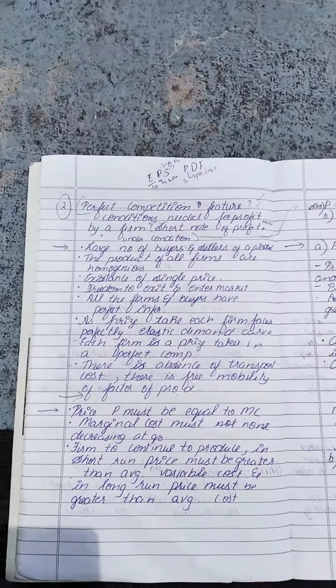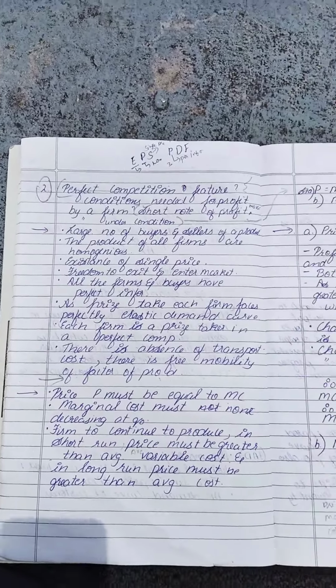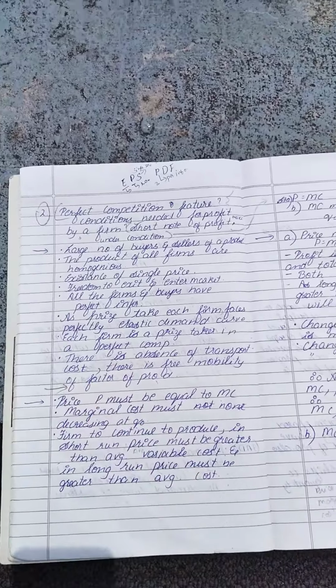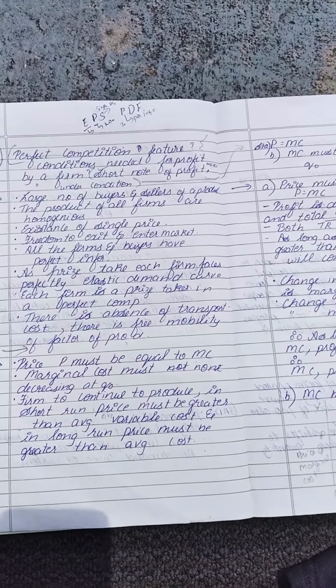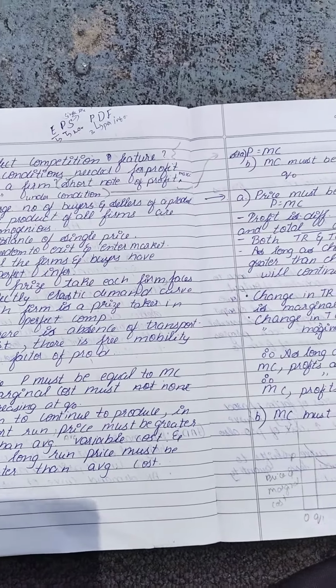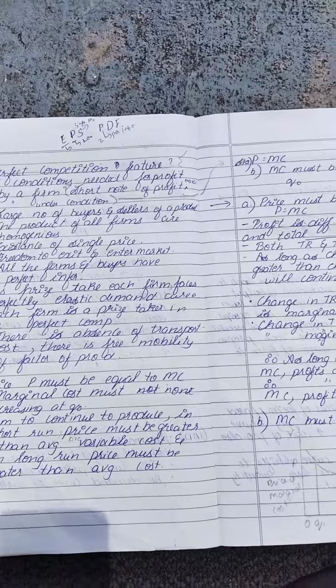Guys, in the next video we'll be discussing the continuation of this chapter. That is going to be part 2 of this chapter. In the next part we'll be discussing a short note on profit maximization under different conditions and further important topics.